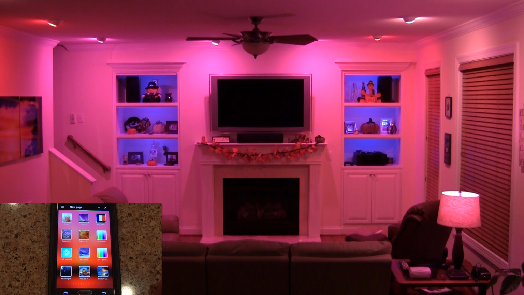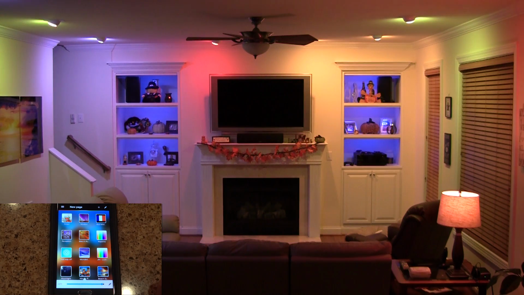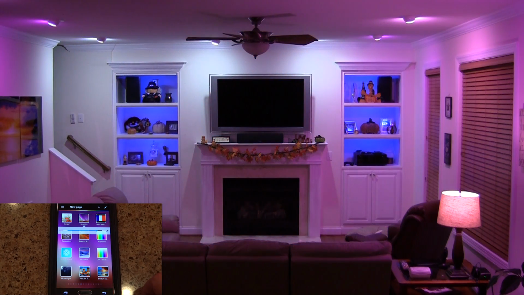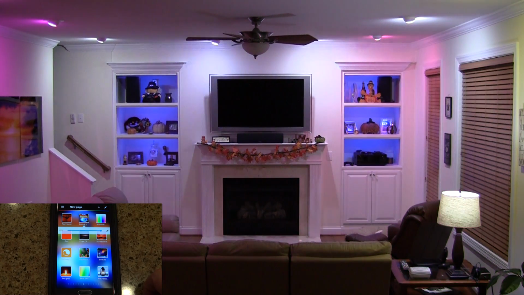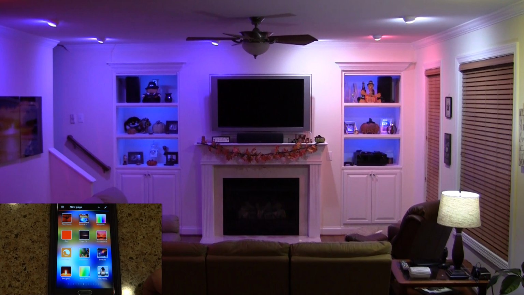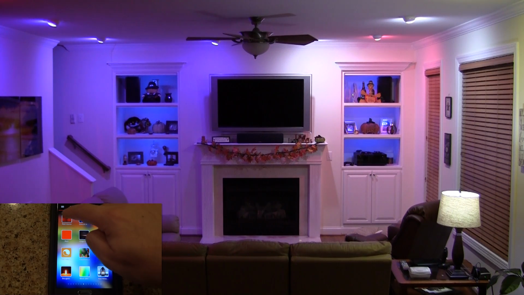And that makes switching between scenes really easy, and I think you're getting a good look at how the system works. I mean, it's that easy to change the whole look and feel and tone of a room's environment with Philips Hue lights.